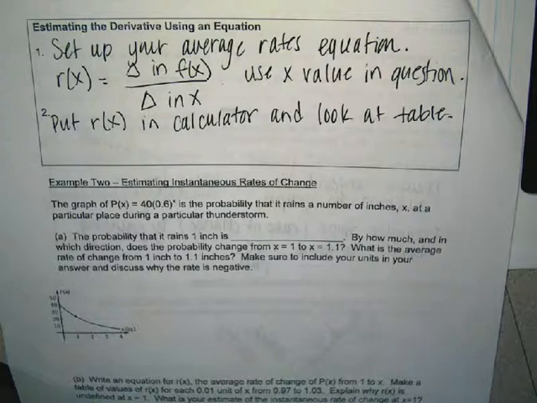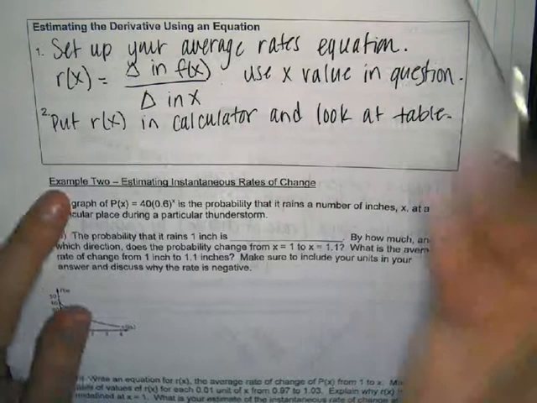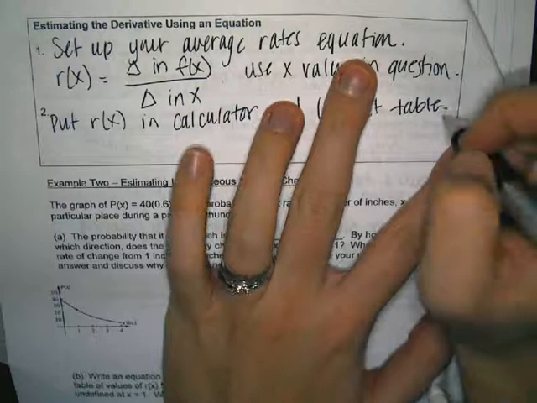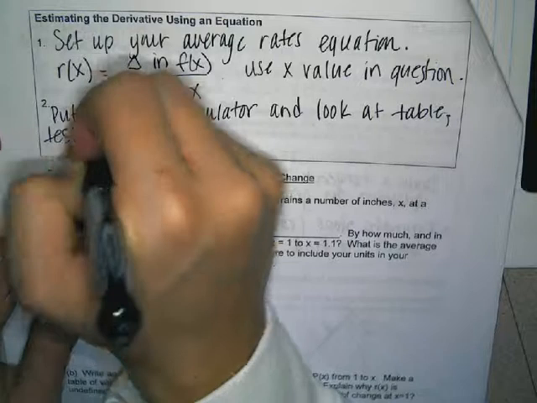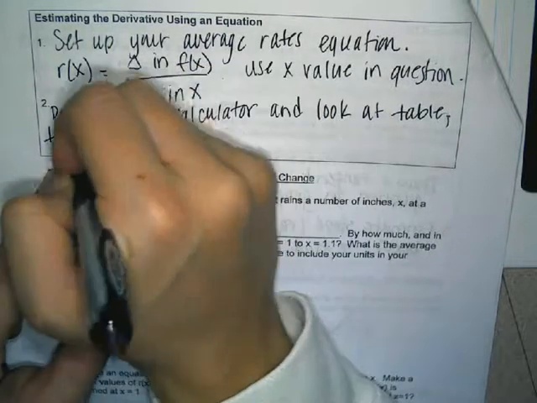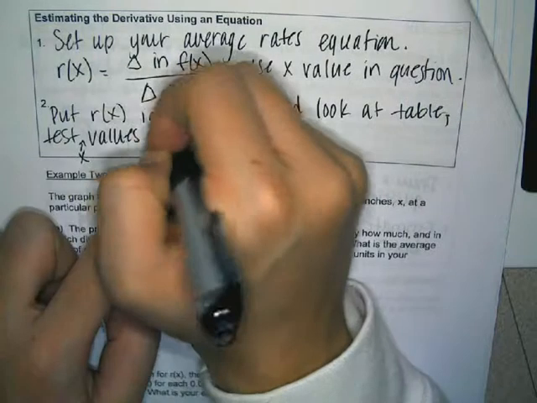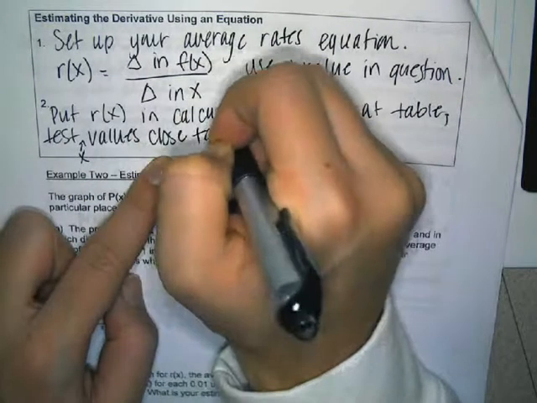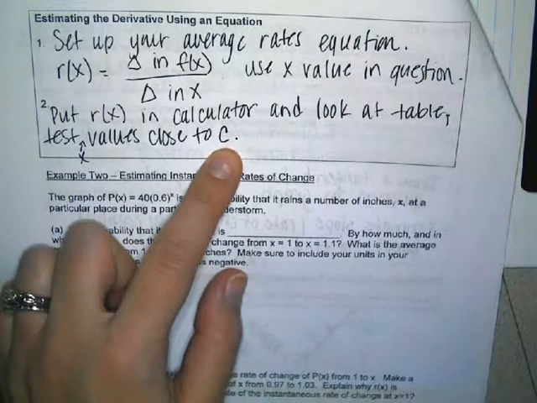We could look at the graph, but we're not going to actually use the graph here to estimate, because I don't give you grid marks here. So we're not going to be able to really easily count a slope or figure out the slope of the graph. And when you're given an equation, this is a much more precise way to estimate it. Our equation is P of x equals 40.6^x. What that means is the probability that it will rain a number of inches at a particular place during a particular thunderstorm. Okay, so how do we find the probability that it rains 1 inch?